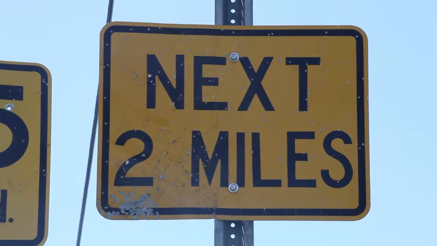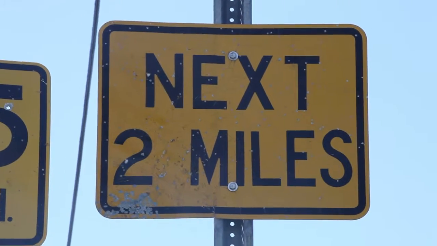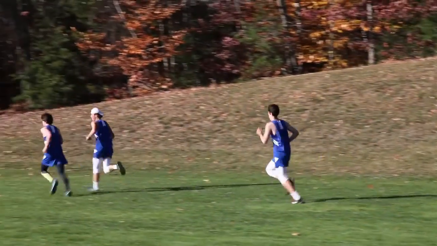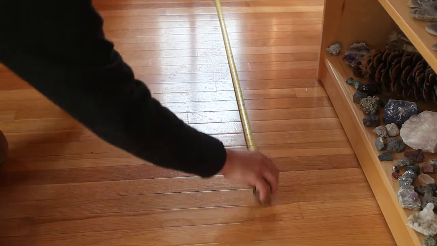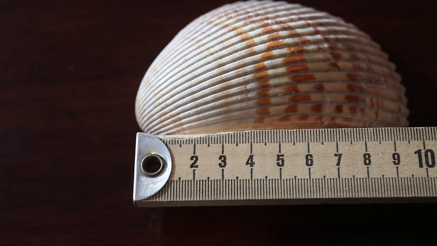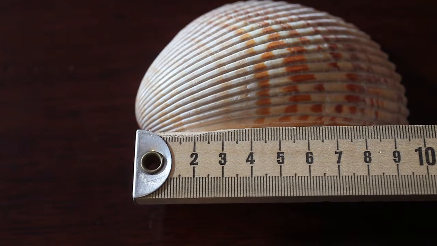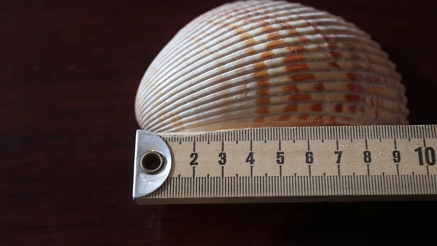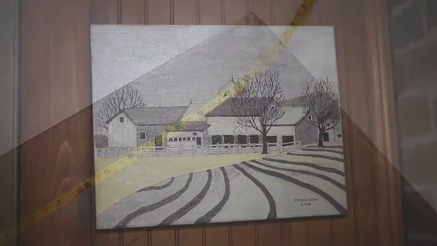You're probably familiar with units of distance and length. For example, you describe the distance you run in units called miles or kilometers. Or you describe the length of a room in units of feet or meters. Or the width of small objects, such as this shell, in units of inches or centimeters. We need to work with units of length to calculate perimeter.